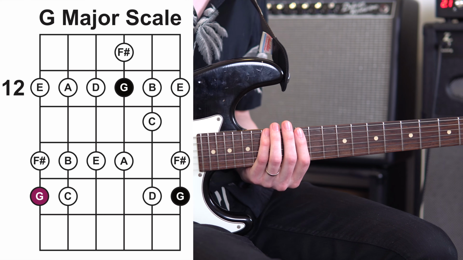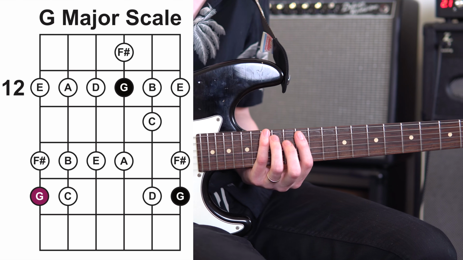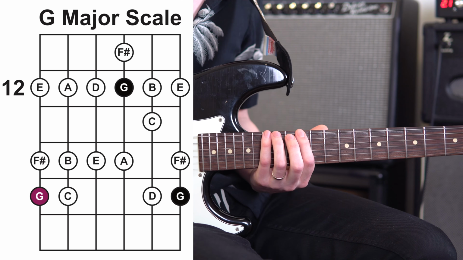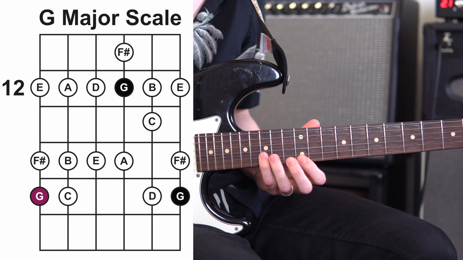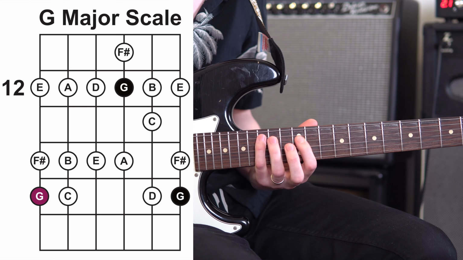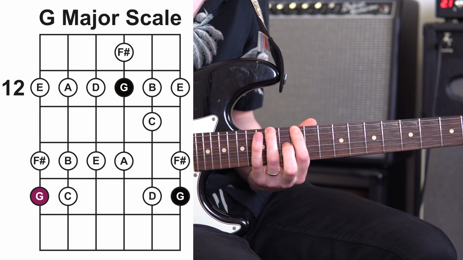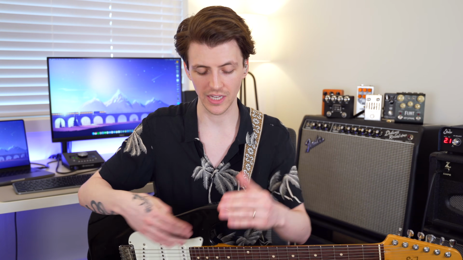So if we were to just play the scale shape that we learned in section 2 of this video, we would just need to line our pinky up with the G. And that's going to give you all of your allowed notes. We call them diatonic notes inside of the key. So all of those notes are going to sound pretty good over top of the chord progression in this song.